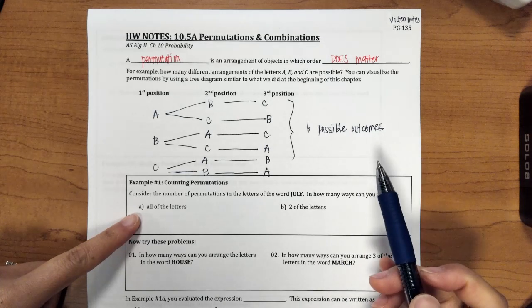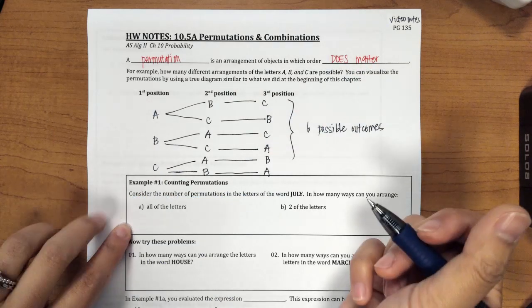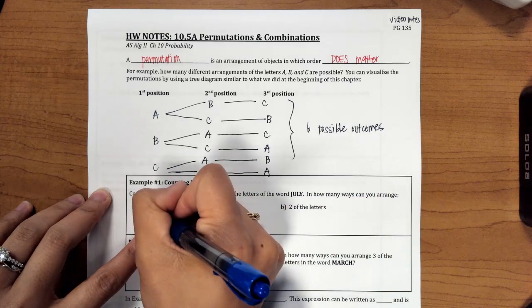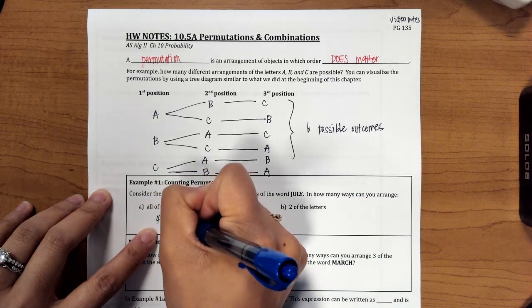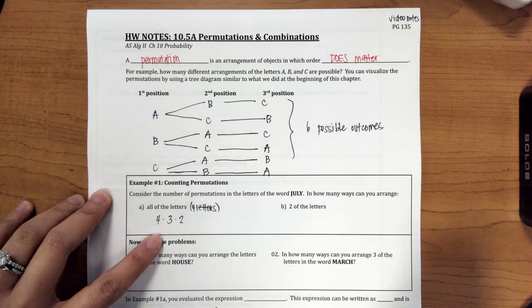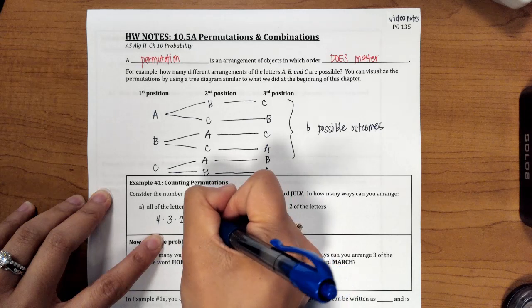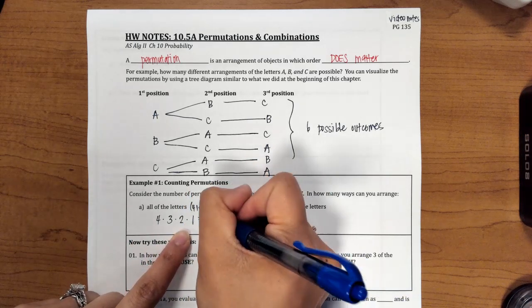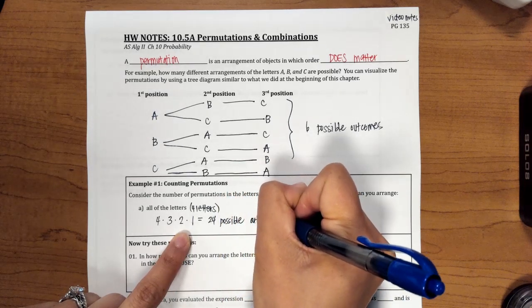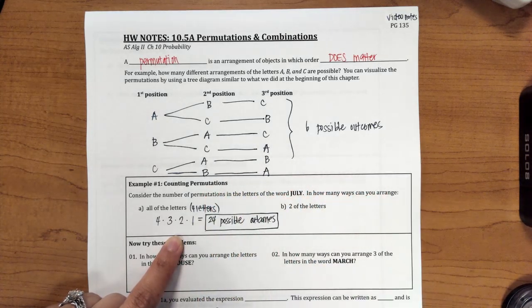If you have, let's say, 4 letters, the trick is that you can do 4 times 3 times 2 times 1. That equals 12 times 2, which is 24 possible outcomes, if I wanted to rearrange the letters of July.